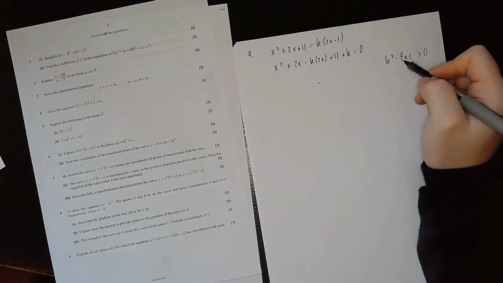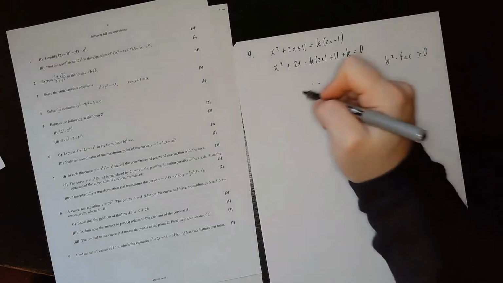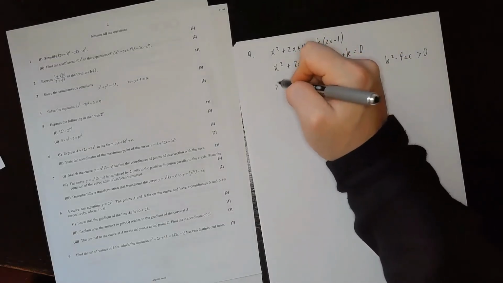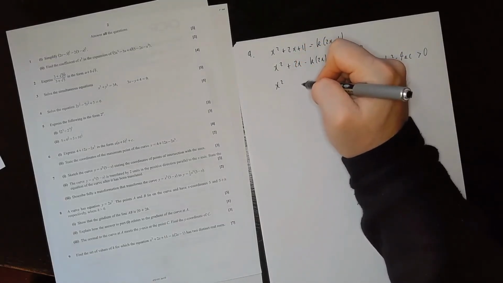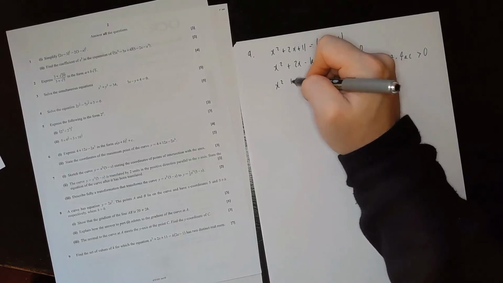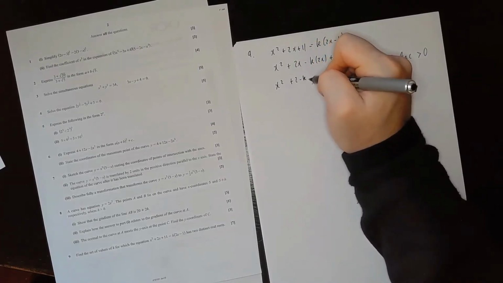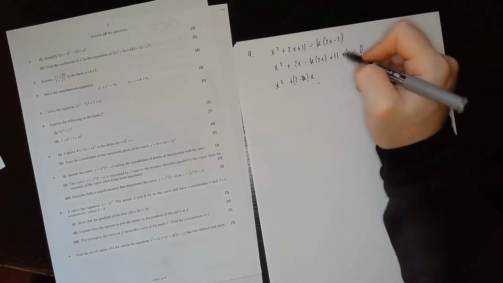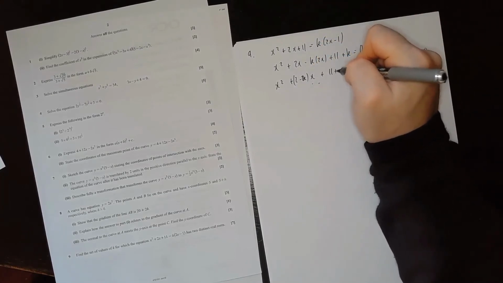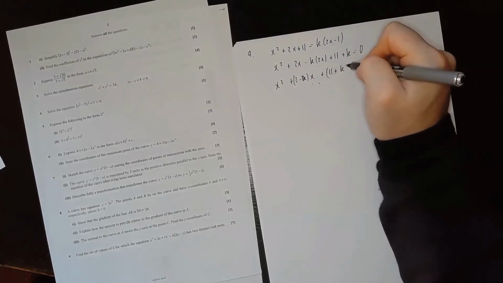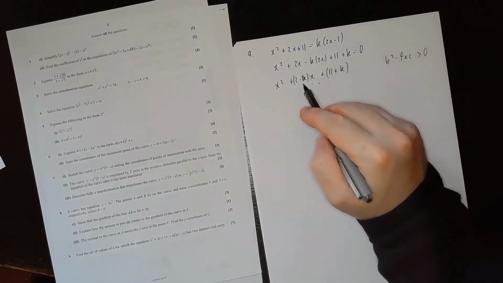So let's just write this equation out. So it's x squared plus (2 minus 2k) x plus (11 plus k). Sorry, that 2 is a bit squished.